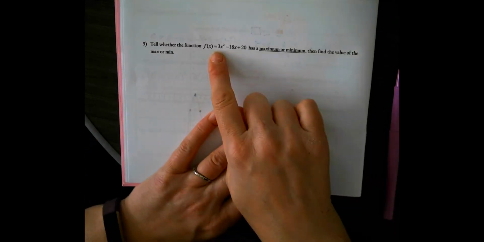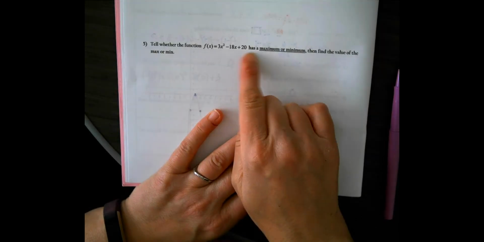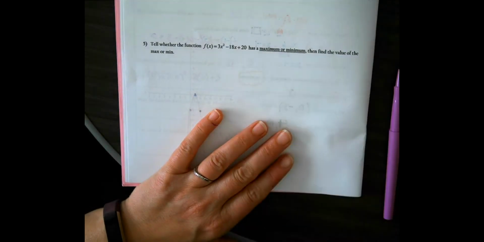If you have questions, make sure to put big stars next to them so you can ask me in class. Number 5, this one should be pretty straightforward because we've been doing this already. It's just a little bit less work. It says, tell whether the function f of x equals 3x squared minus 18x plus 20 has a maximum or a minimum. We can do that. You look at the 3.